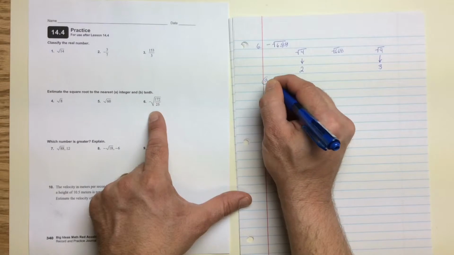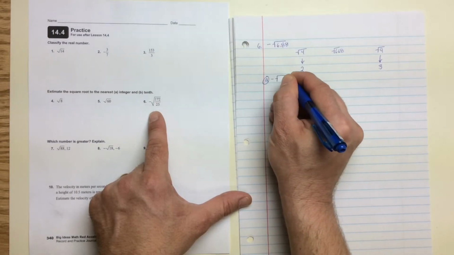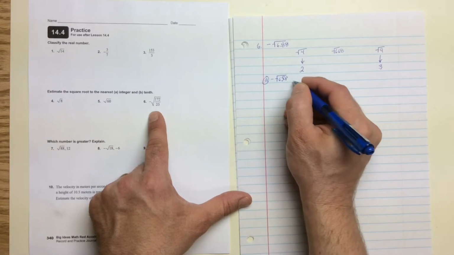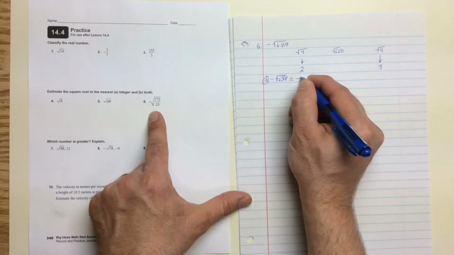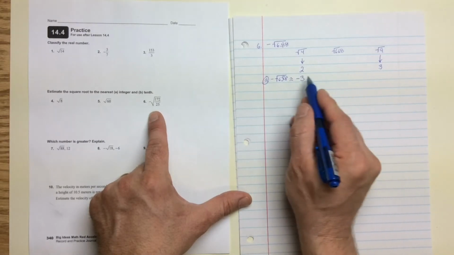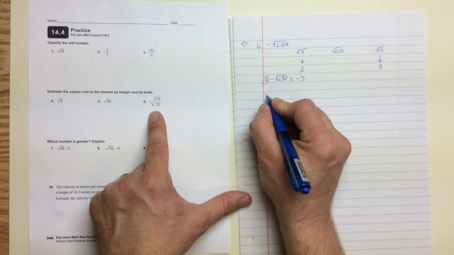So for part A, the negative square root of 6.88 is closest to negative 3. Don't forget that negative. But it was really close. It's kind of in between there.